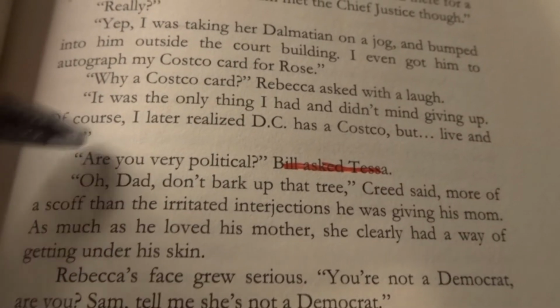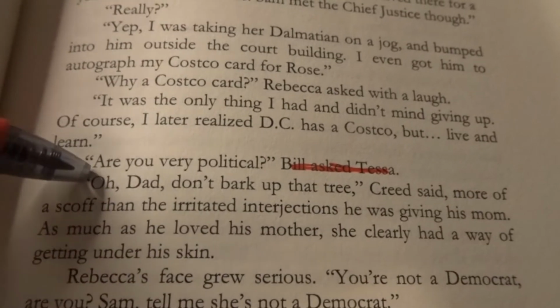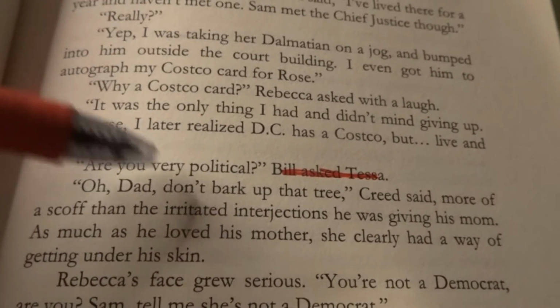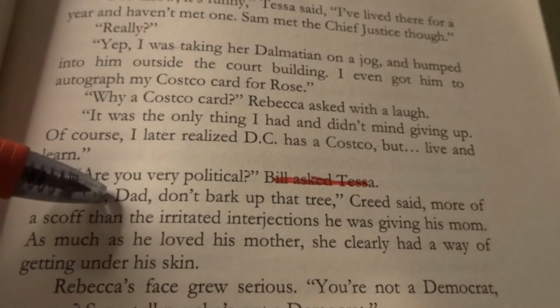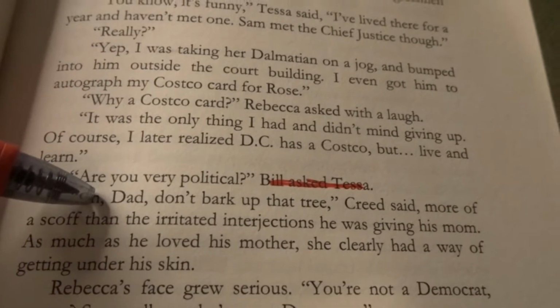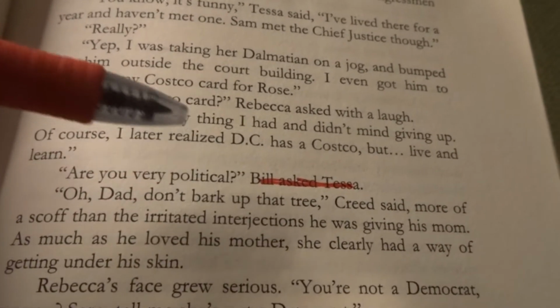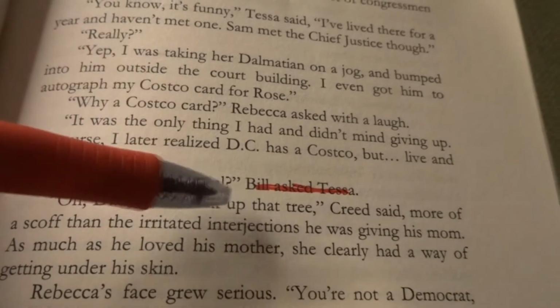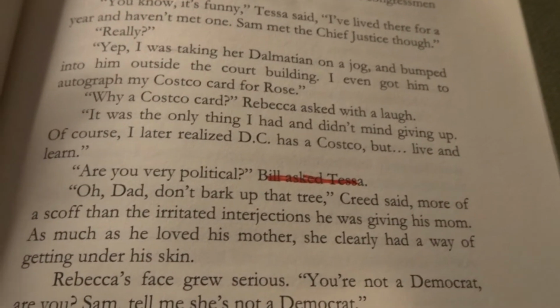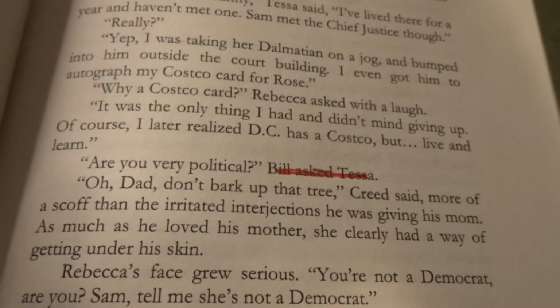"Are you very political?" Bill asked Tessa. Right here, Sam says, "Oh, Dad, don't bark up that tree." So, I mean, you could tell from the context, Creed saying Dad, that it's his dad, Bill, asking this question. So I didn't need that line saying Bill asked Tessa. So I could get rid of it.